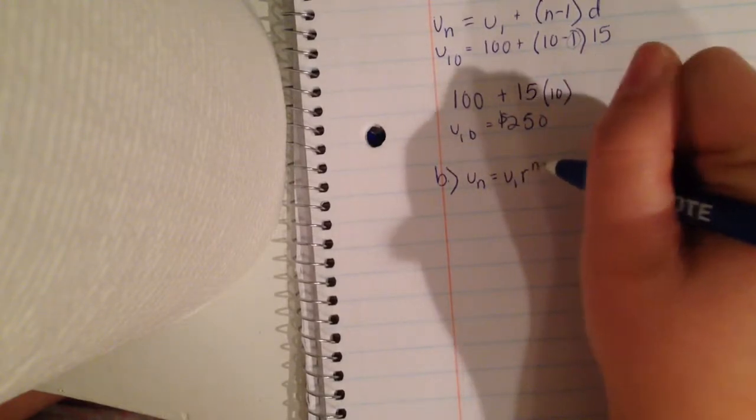So if you were going to do it the formula way, it would be U sub n equals U sub 1 times r to the n minus 1. But they're leaving out this n minus 1, so really it's just U sub 10 equals 100 times 1.08 to the 10th, with no minus 1, is how they're doing it. So it looks like that instead of the minus 1.